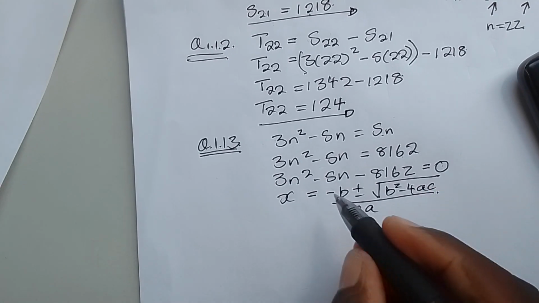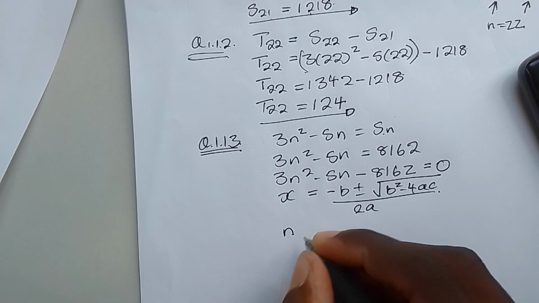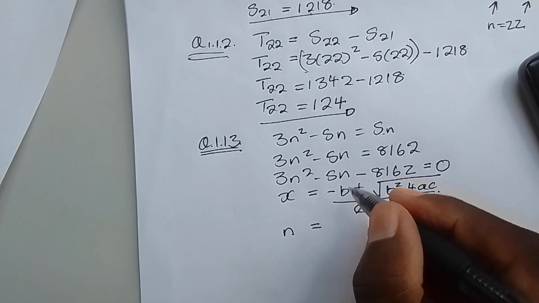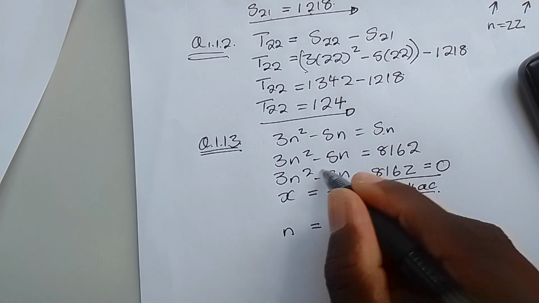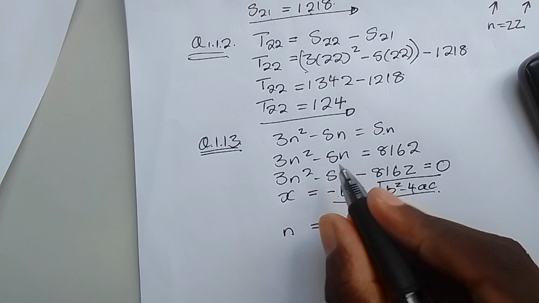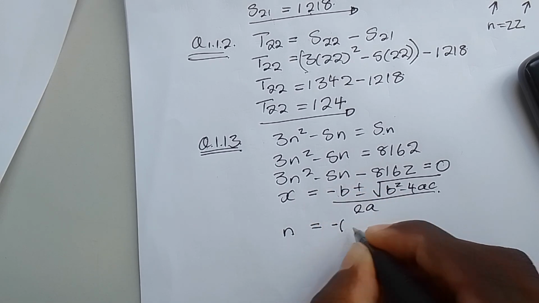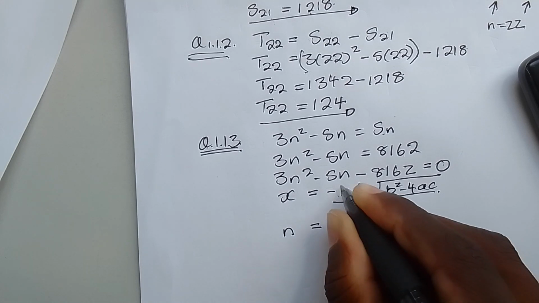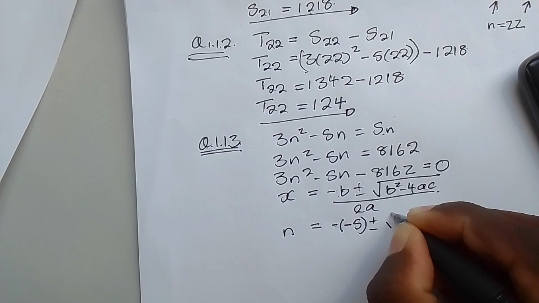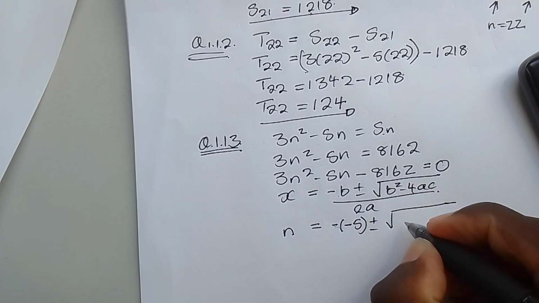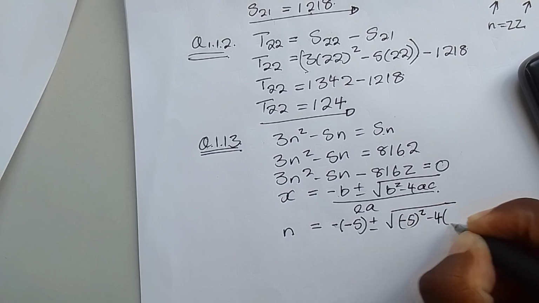But now we are not looking for x, we are looking for n. So I say n is equal to negative b. B is this term right here, which is negative 5. So negative of negative 5, plus or minus the square root of b, again negative 5, squared minus 4.